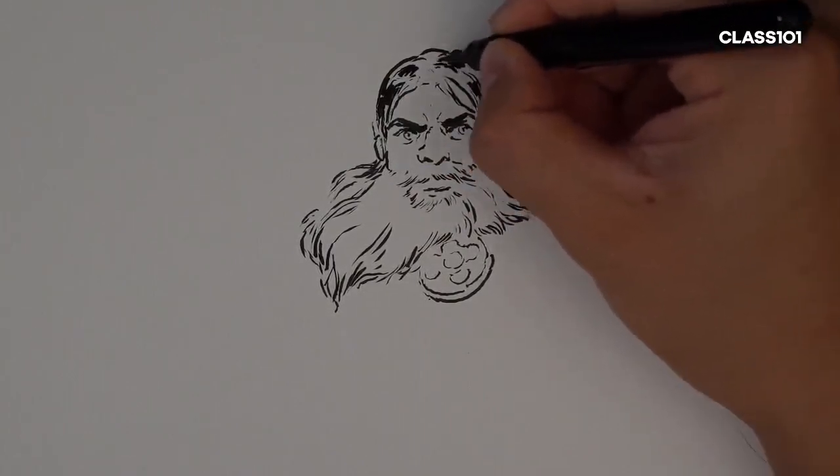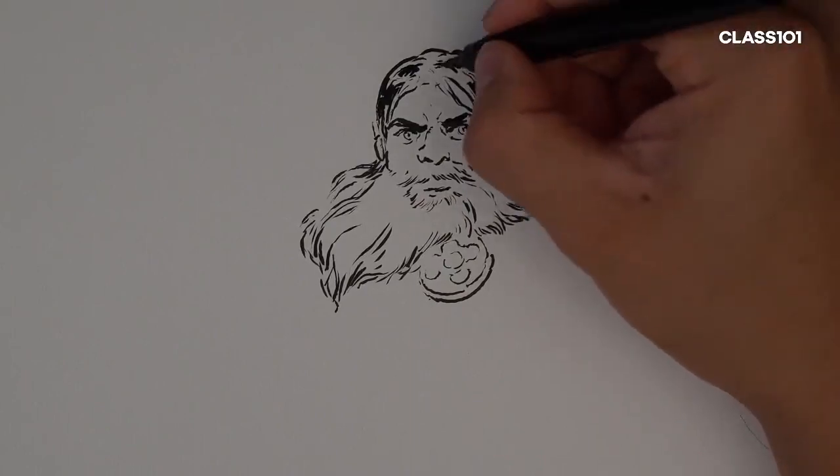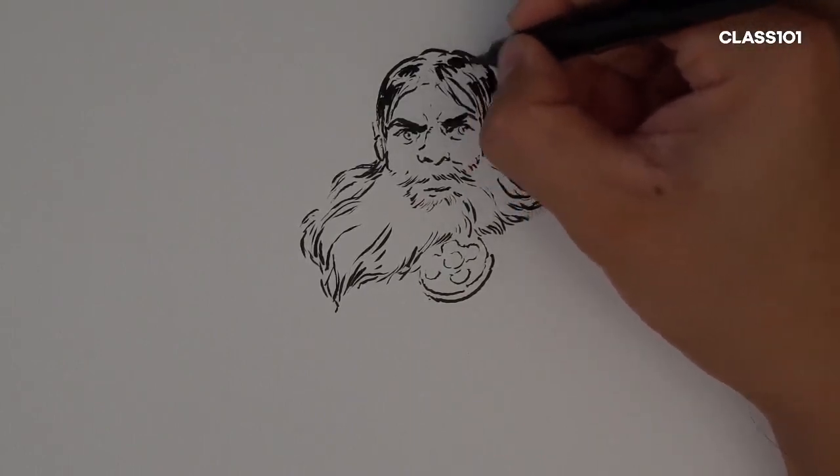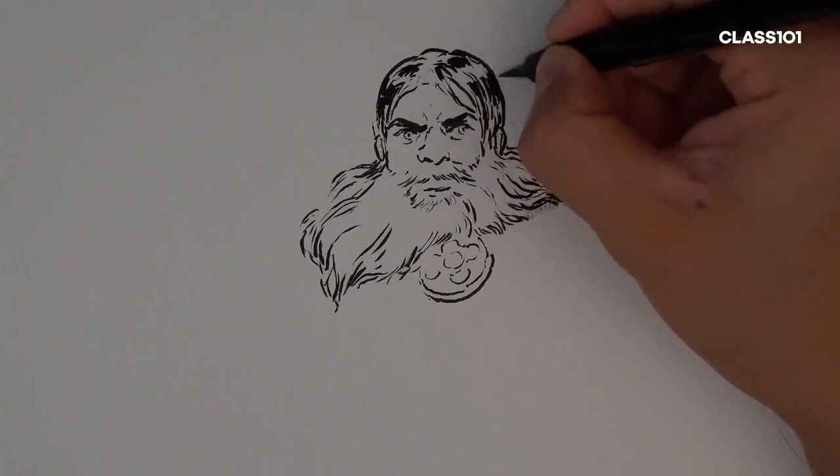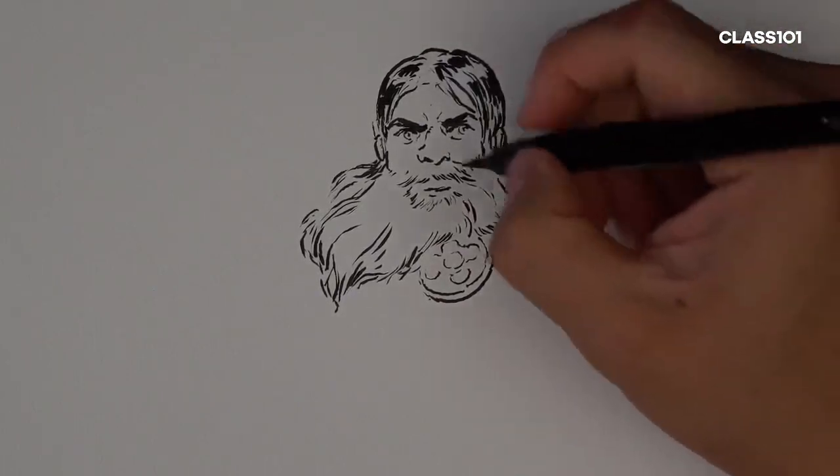And you can either leave it like how I did, or you can continue to go in on top to make this look more like a highlight as opposed to just that shape.